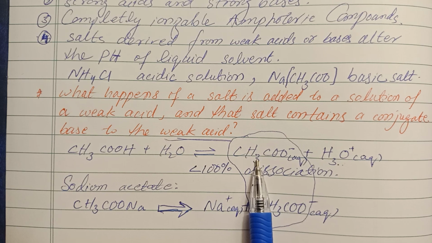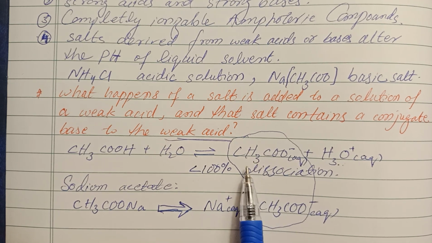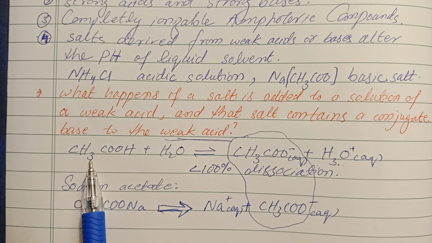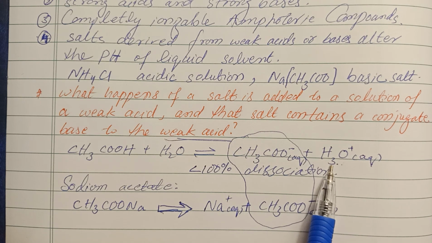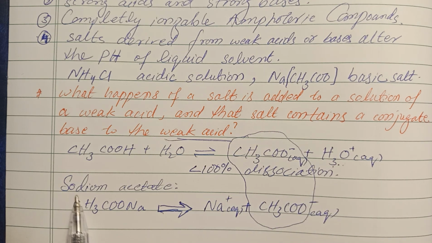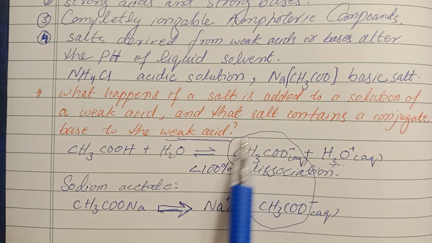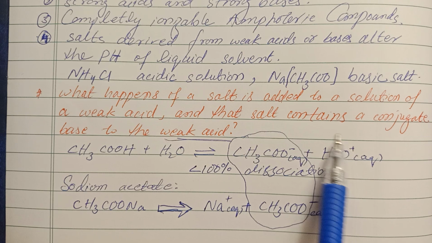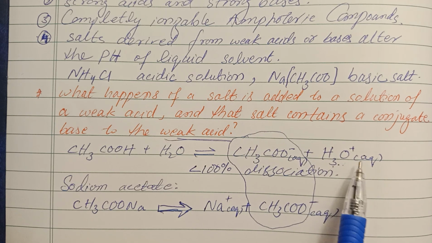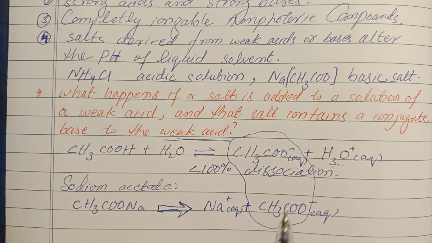The number of conjugate base, the acetate ions produced from the acid, is equal to the number of hydronium ions produced. But with the addition of sodium acetate salt into this solution, we have increased the concentration of this conjugate base without increasing the concentration of this ion.